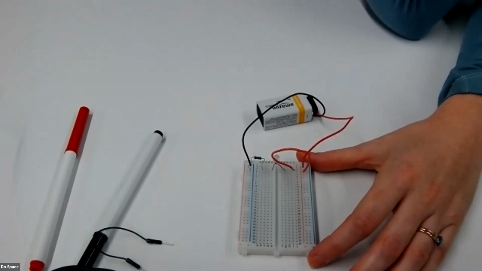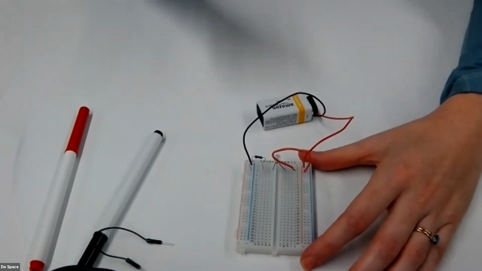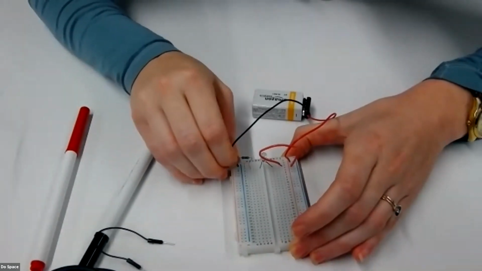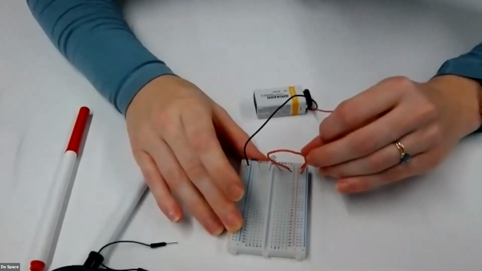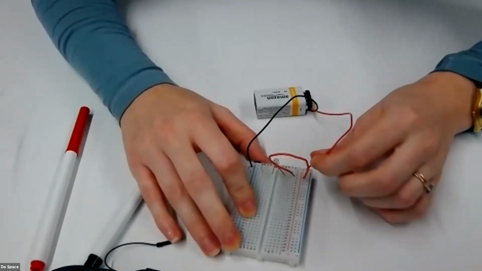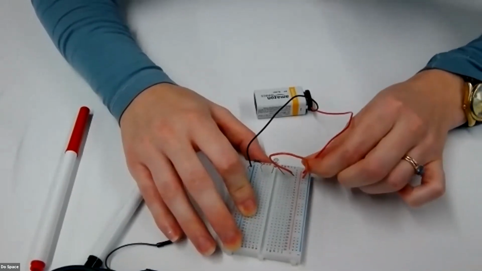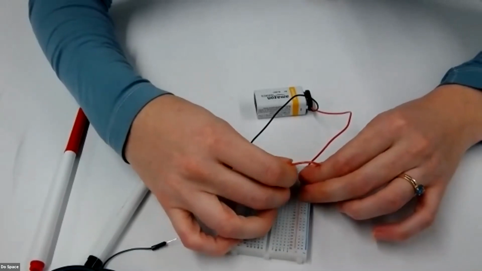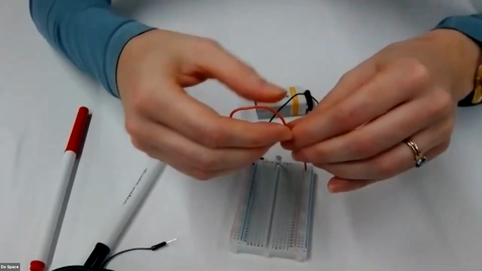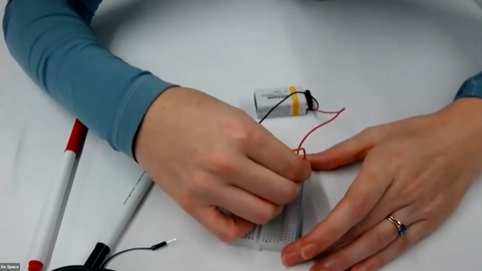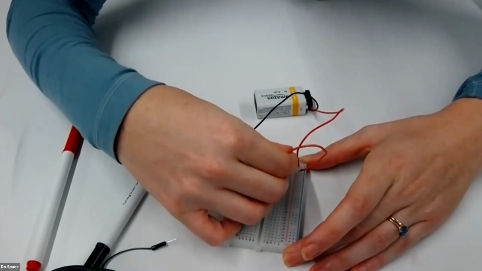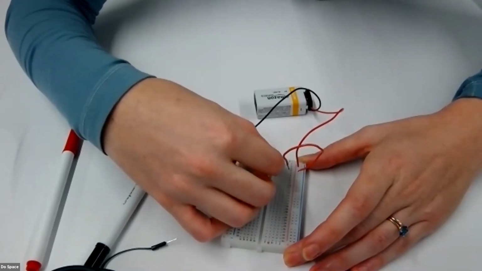Friends, what are we doing wrong? We're in the negative, we're in the positive. I literally had to set up the exact same way before we started. Oh goodness, you gotta love it. 3, 3, 3, 3.